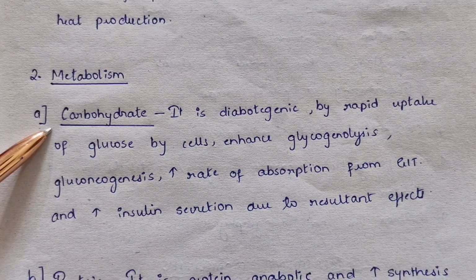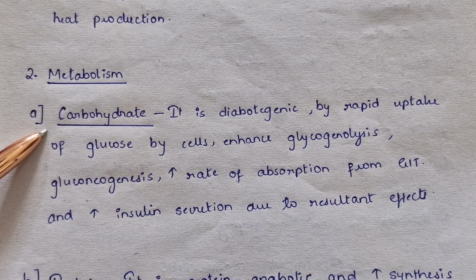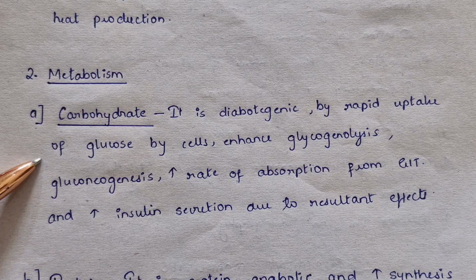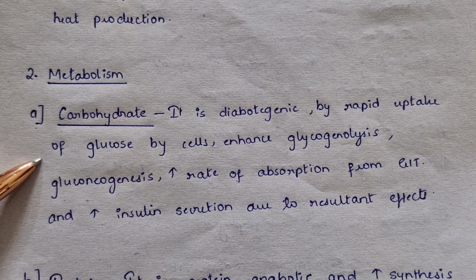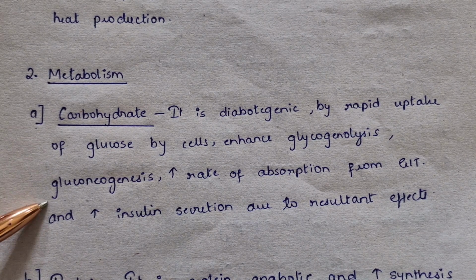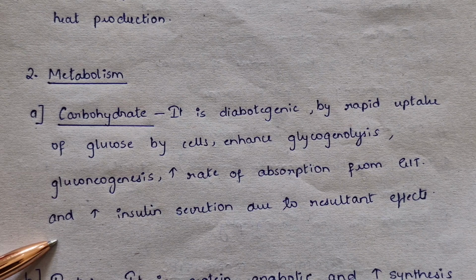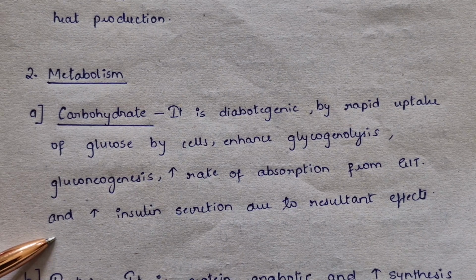So the first one is carbohydrate metabolism. It is diabetogenic. By rapid uptake of glucose by the cells, it enhances glycogenolysis, gluconeogenesis, increases the rate of absorption from the gastrointestinal tract, and increases insulin secretion due to resultant effects.